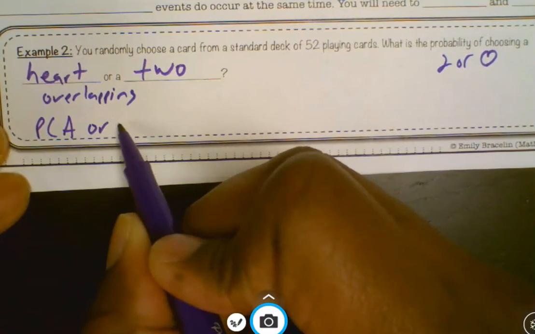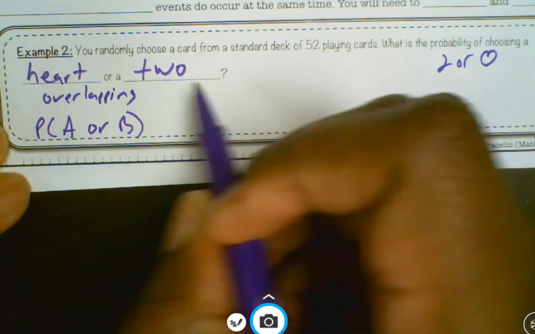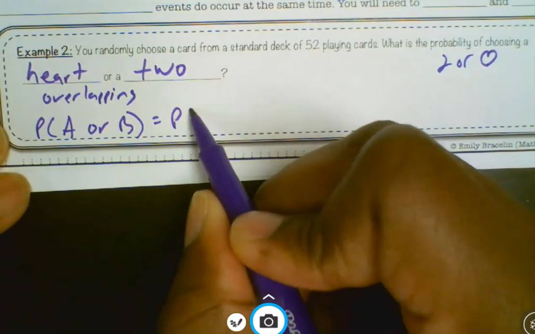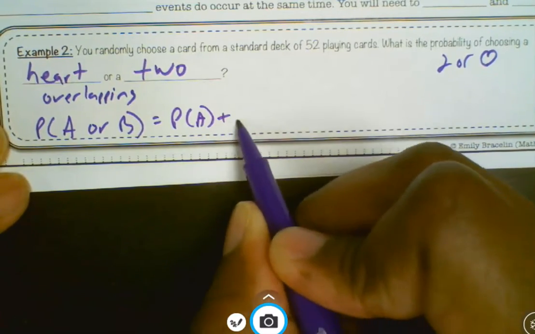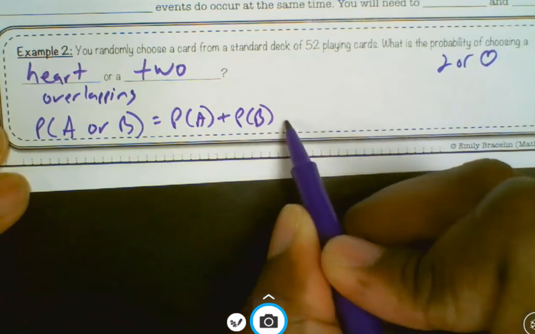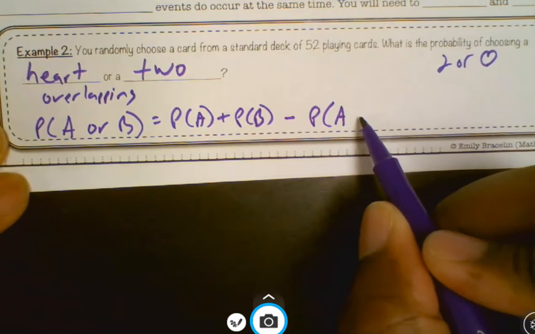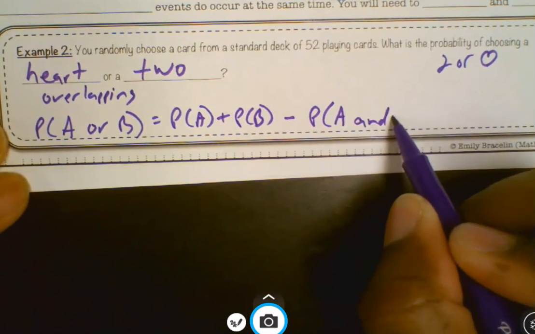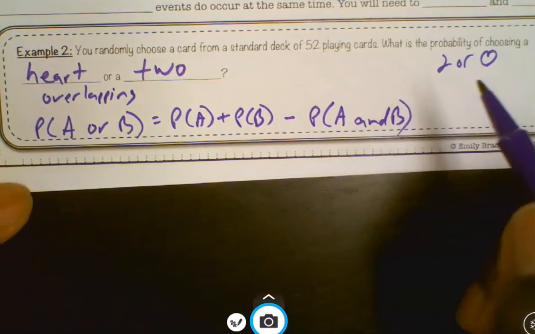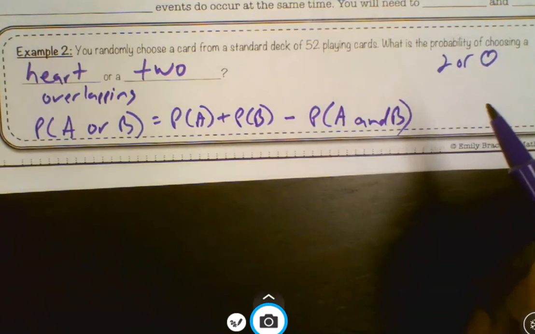How you find the probability there is you find the probability of the first thing or the second thing. If they're overlapping events, the formula is the probability of the first thing plus the probability of the second thing, take away the probability of all the ones that are the same. So that's the probability of A and B happening at the same time. This is the formula we're using.